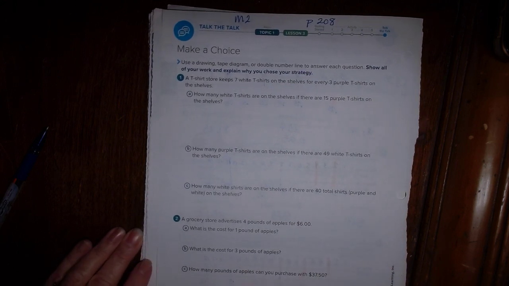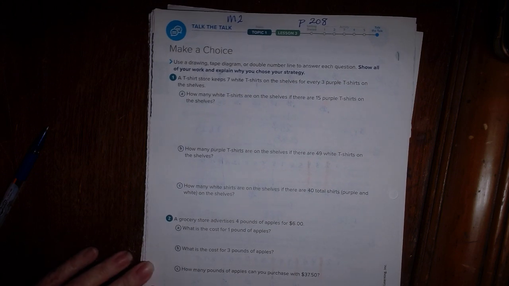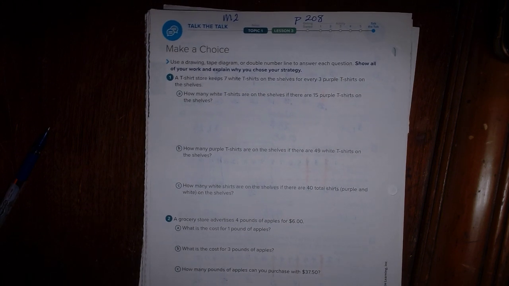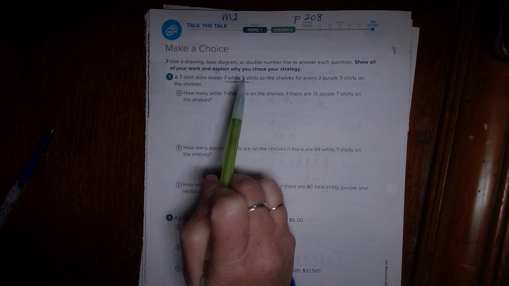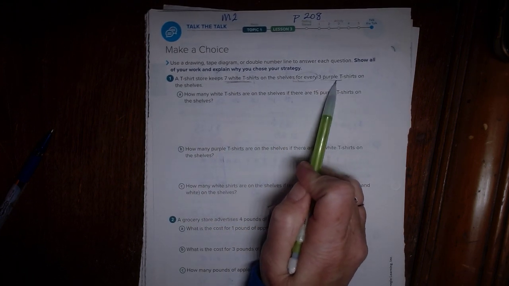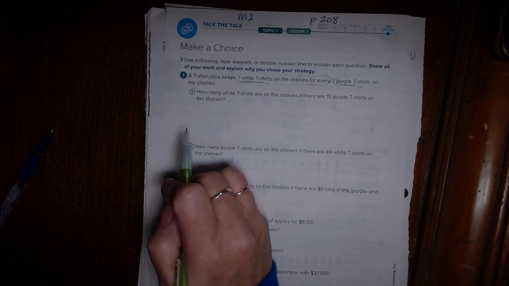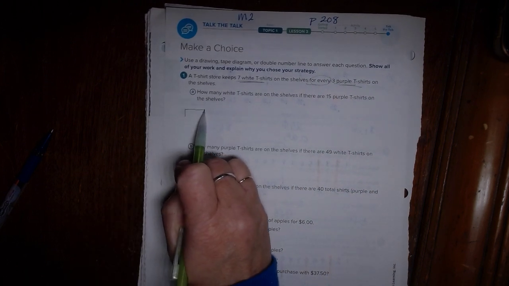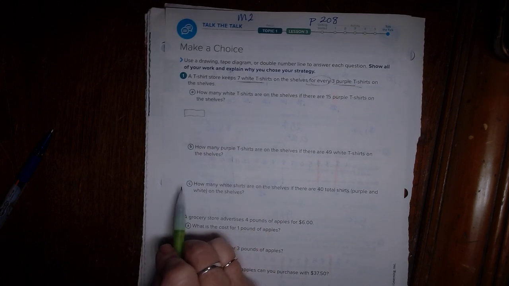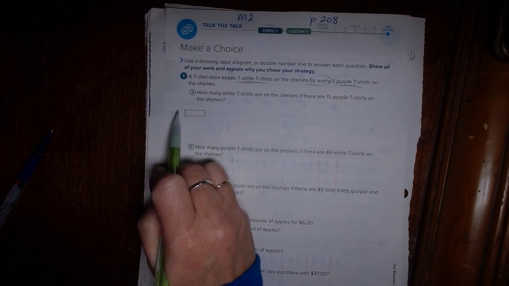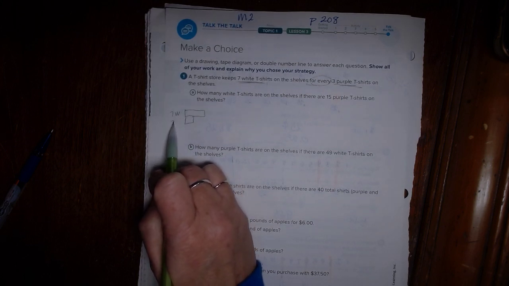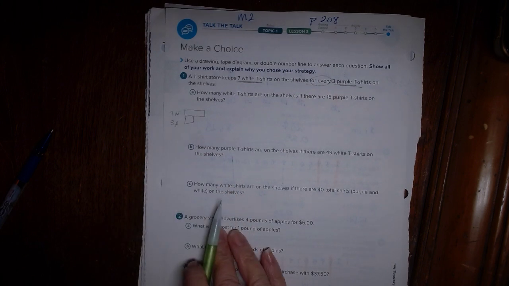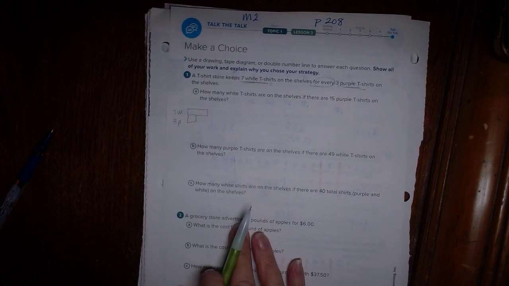Okay, so I'm going to draw a little tape diagram first, I believe. I'm going to do this a couple of ways. It tells me that a t-shirt store keeps 7 white shirts for every 3 purple. So if this represents 7 of the white, each one of these boxes will be 7 white. And then I would have a smaller box that represents 3 purple. So every time I have that, it's 7 white, 3 purple.